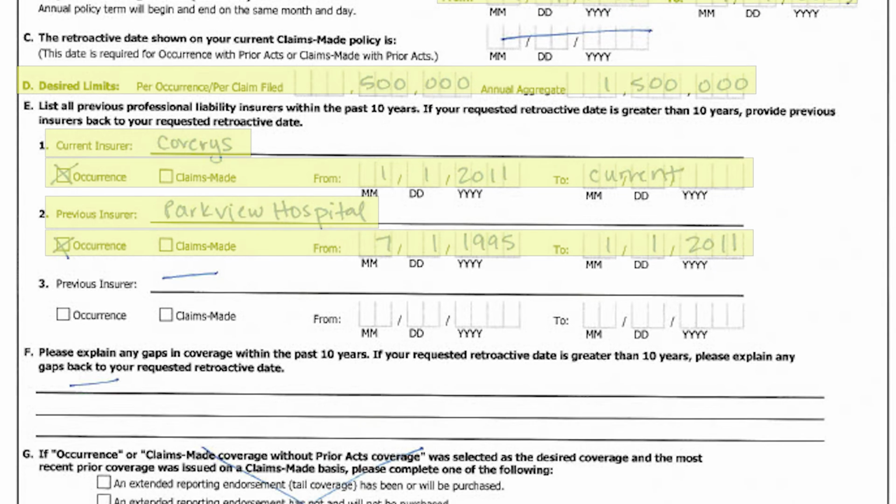Then I've listed my previous insurance information. Again, we need to tell the underwriter our story, so we need to show them all the policies that we've had back to the inception date of our start of practice. So since I finished training in 1995, I need to show the underwriter everywhere I've been insured back to 1995. So I've listed those 2 locations here.